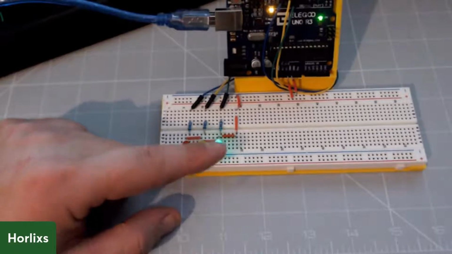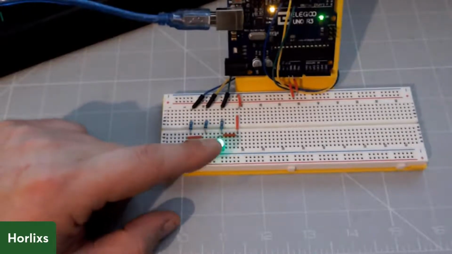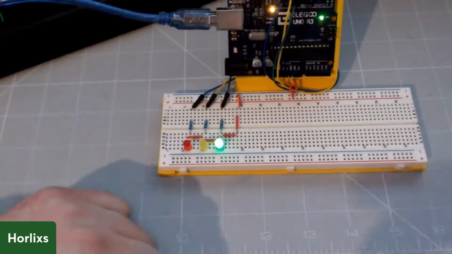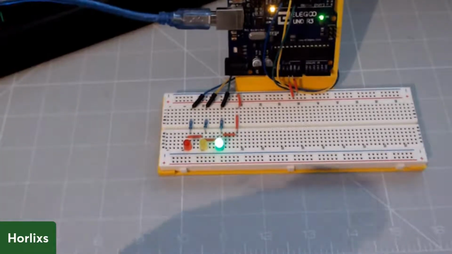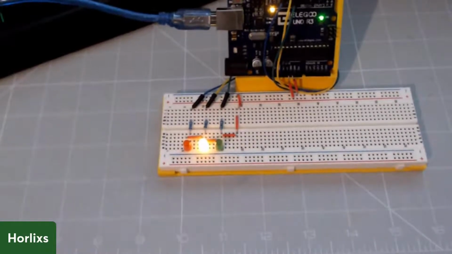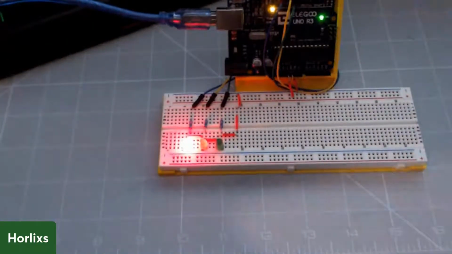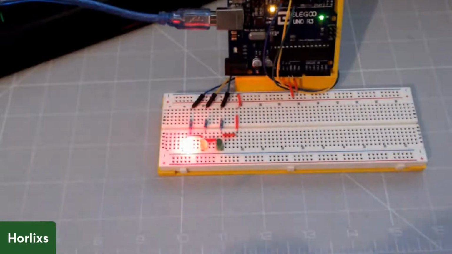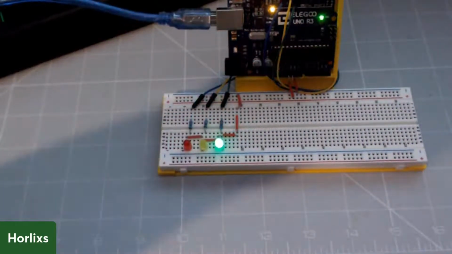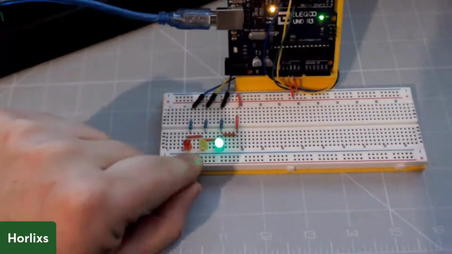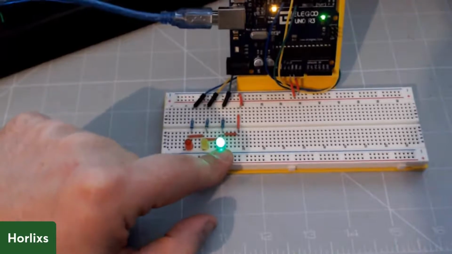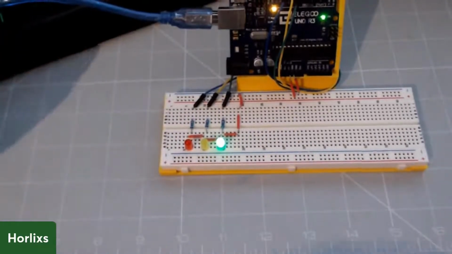I can't actually remember. Traffic lights are really hard if you don't. I know what they do, obviously, but it's remembering the sequence. I think it's red and then it flashes amber and then it goes green. So let's go with that.